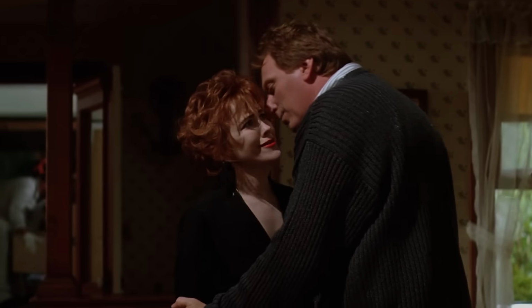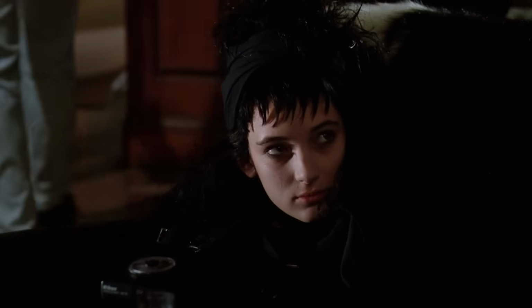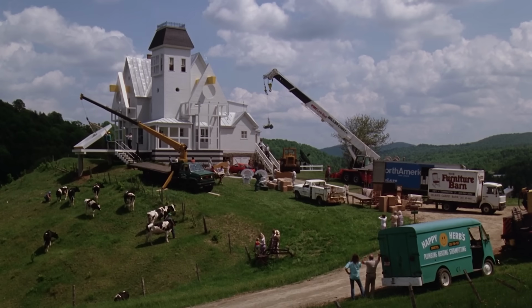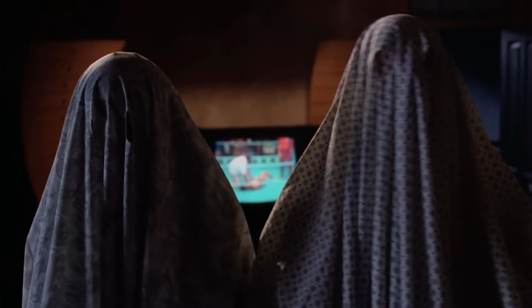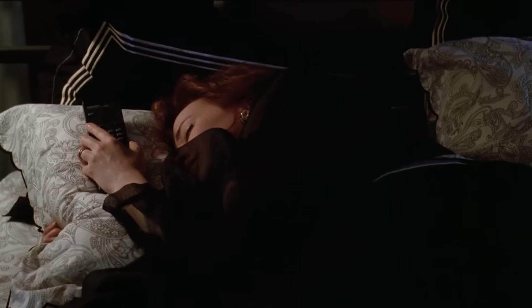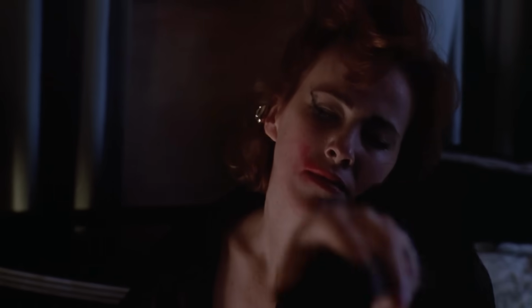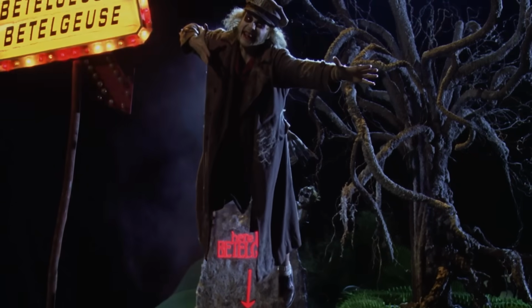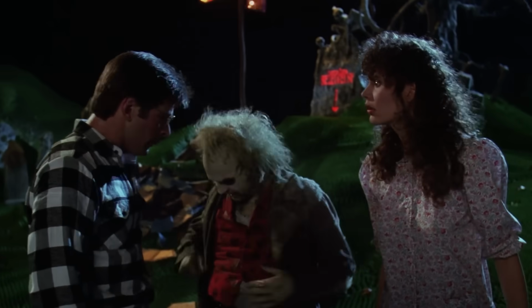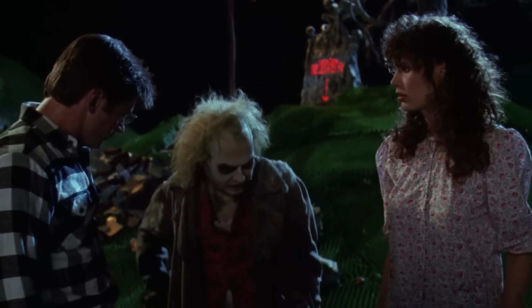Meanwhile, their house is sold and the Dietz family move in as the new owners. The family includes Charles Dietz, a former real estate developer, his second wife Delia, a sculptor, and his teenage daughter from his first marriage, Lydia. They change the house drastically, and it's up to the Maitlands to scare away the Dietz family and live in their house peacefully. In order to get the job done, Barbara and Adam hire the services of Beetlejuice, a notorious exorcist in the spirit world known for scaring the humans away.